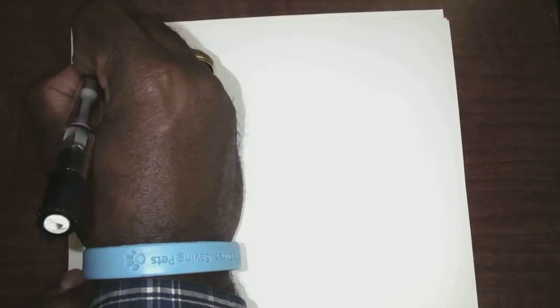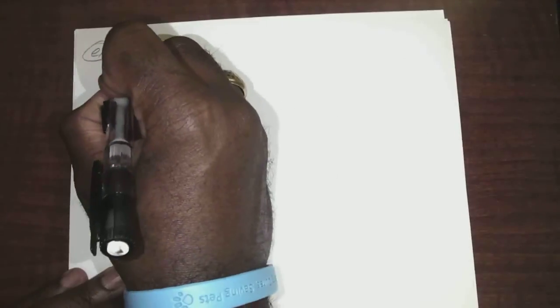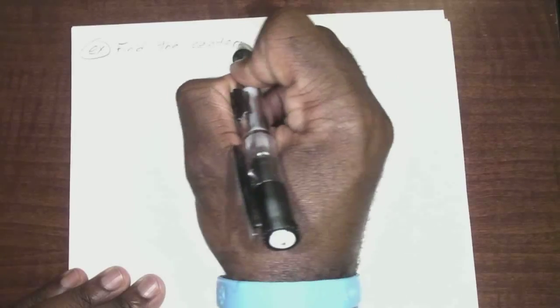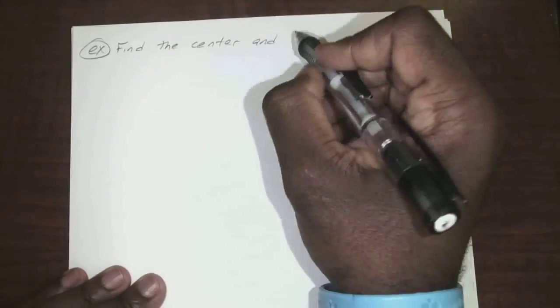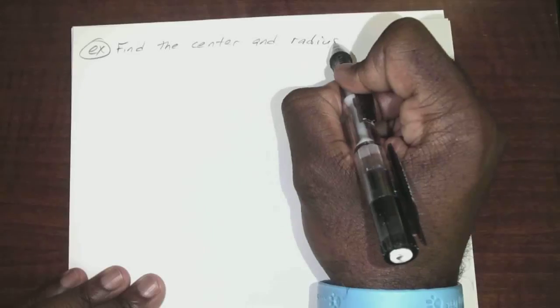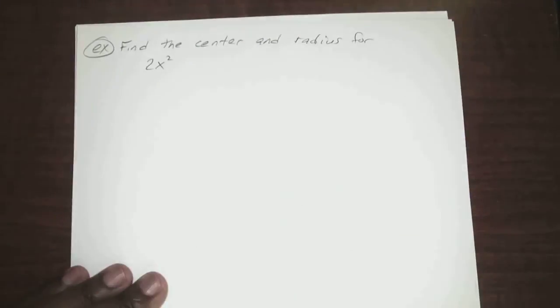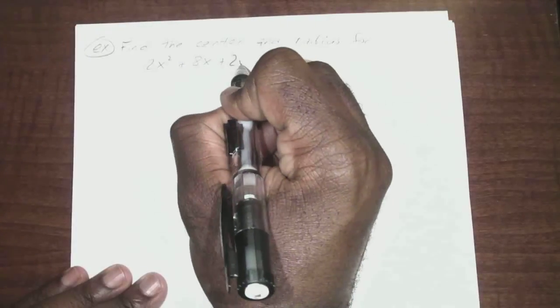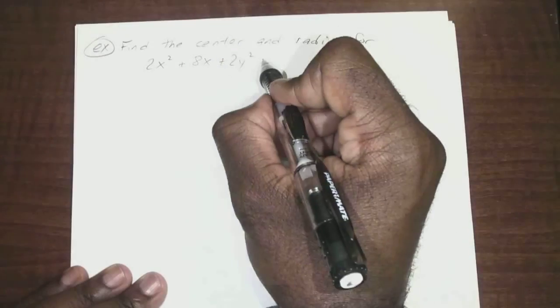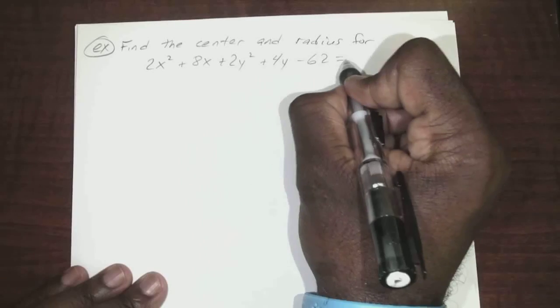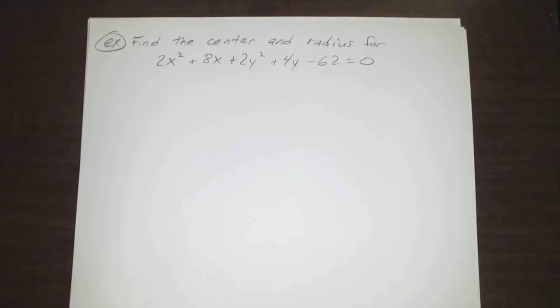Let's say for this one, we want to find the center and radius for the circle 2x squared plus 8x plus 2y squared plus 4y minus 62 equals 0.